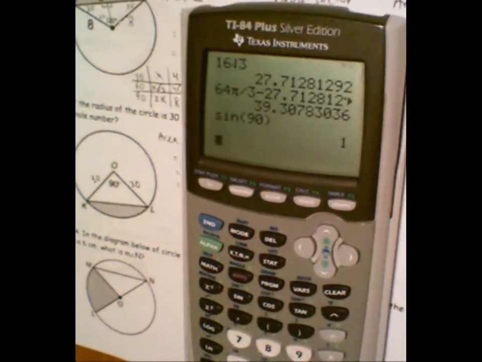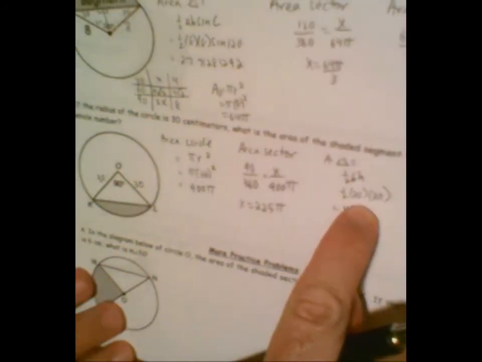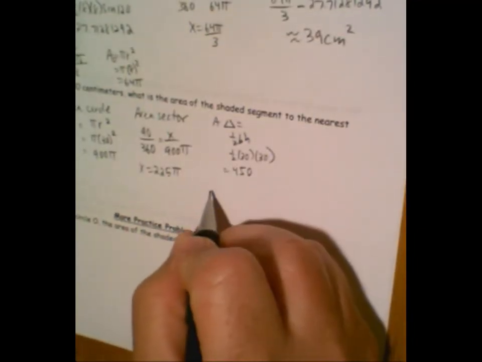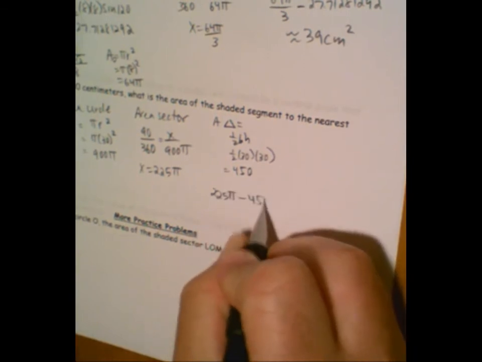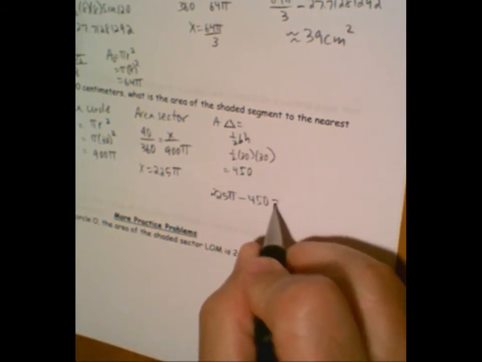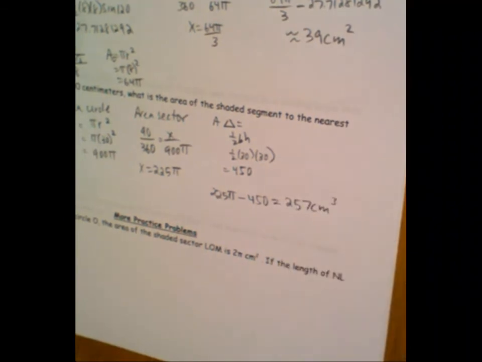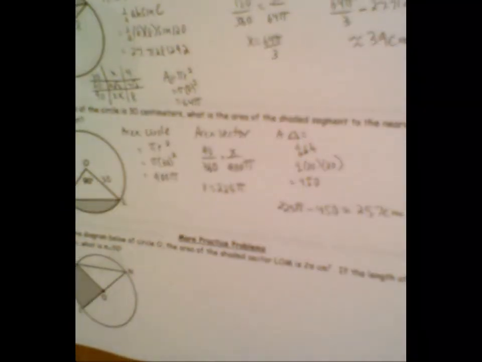So 1/2 of 30 times 1 is what we did anyway. So now, to get the area of the segment, we do 225 pi minus 450, which is approximately 257 square centimeters.